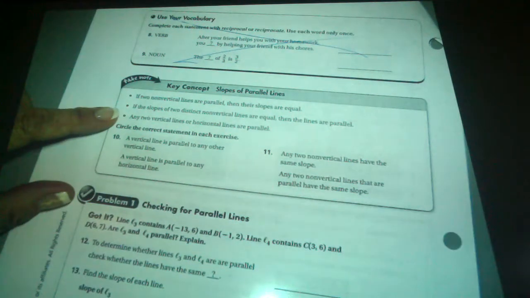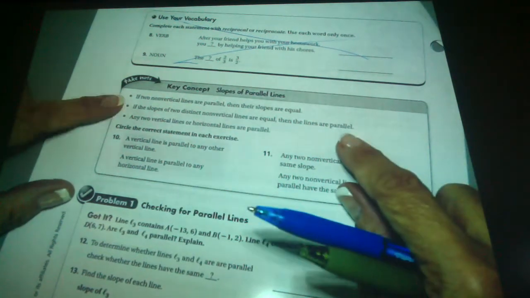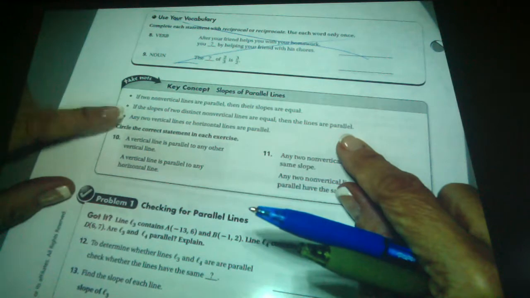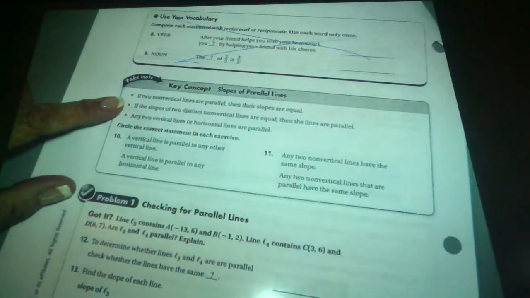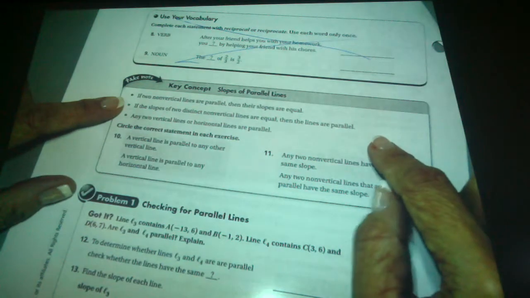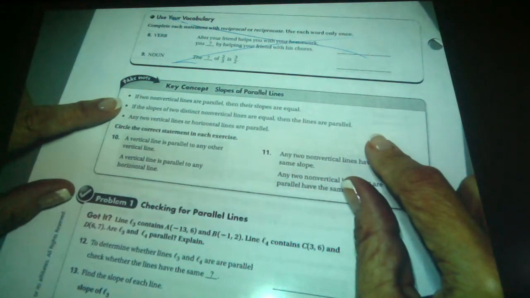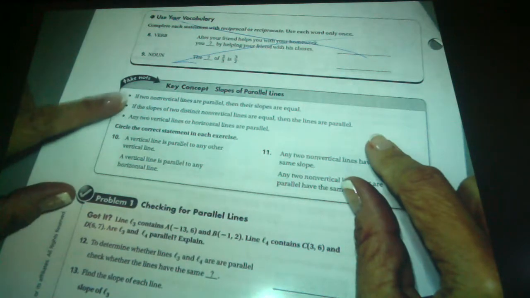If the slopes of two distinct non-vertical lines are equal, then the lines are parallel. Aren't these just converse of each other? Or what are they? Is it just saying really the same thing, just paraphrased a little bit differently? It's not even a converse. So these are saying the same thing.